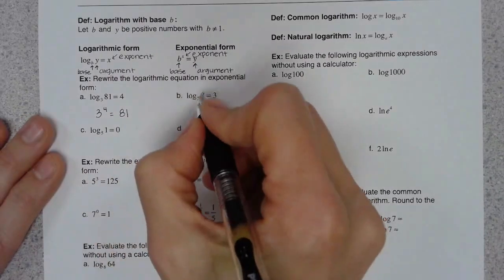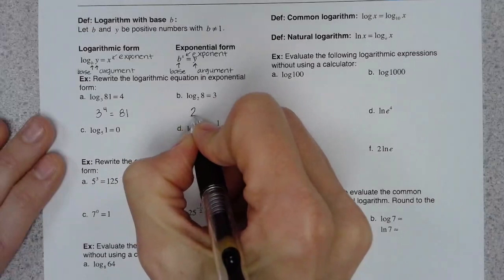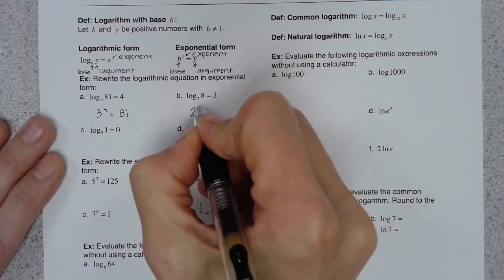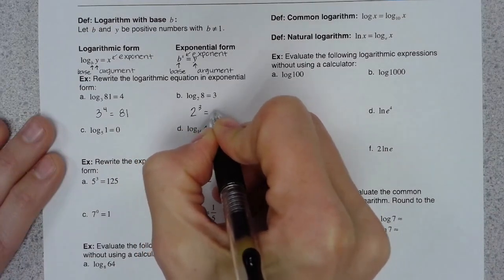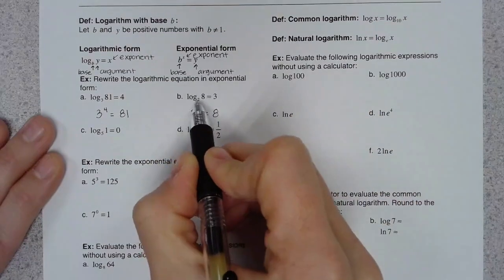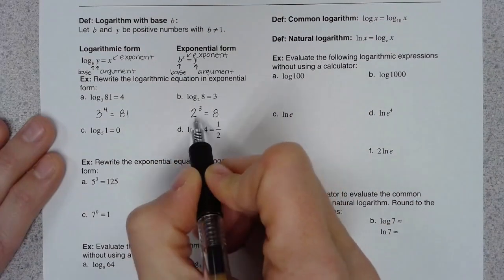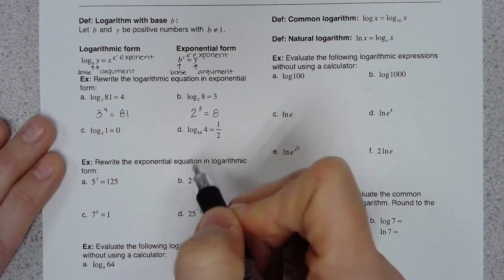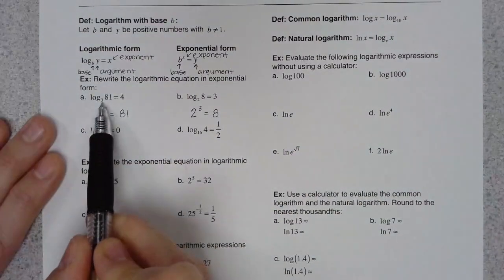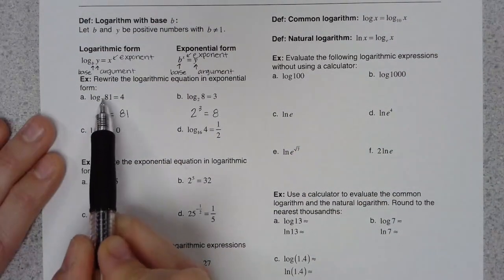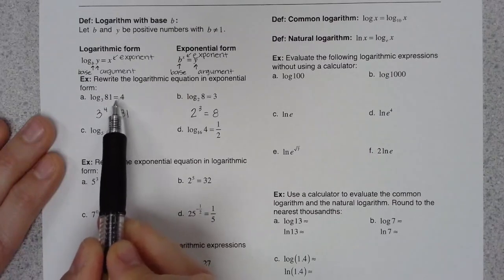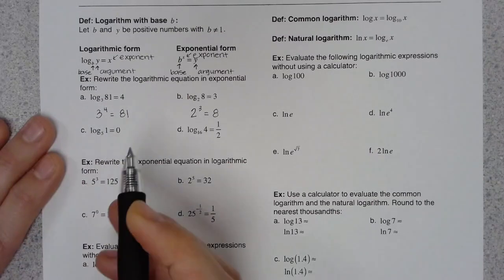Same thing on b. So log base 2, big 2, logs equal exponents, so the 3 comes next, and then it's equal to 8. So log base 2 of 8 equals 3, 2 to the 3rd equals 8. It's helpful to notice that the base comes first, but then the exponent comes second when you're writing it in exponential form, so it's good to notice that change.